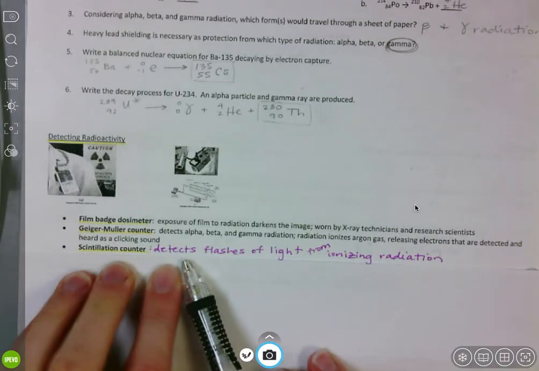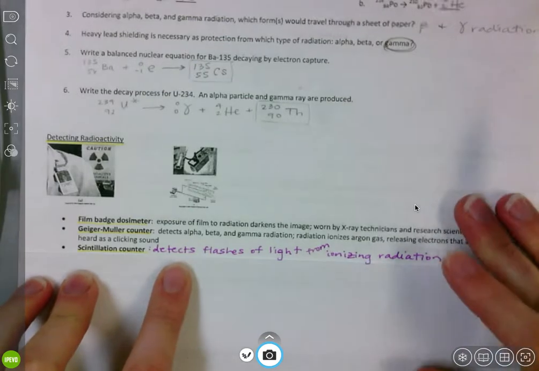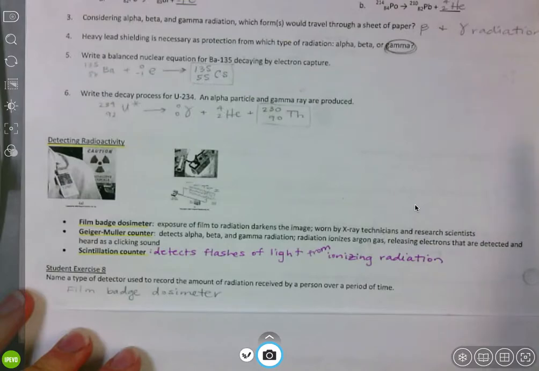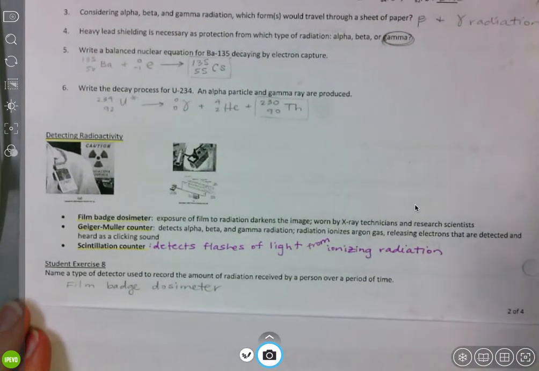And then scintillation counters. These detect flashes of light from ionizing radiation. That's just a little blurb to add to your notes there. It's just another way to detect radiation.